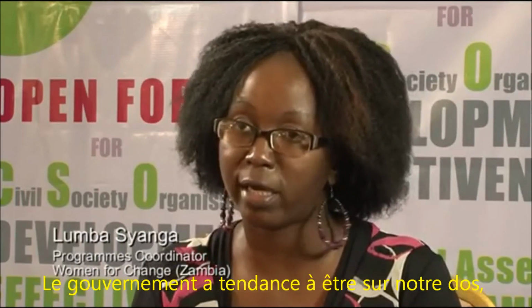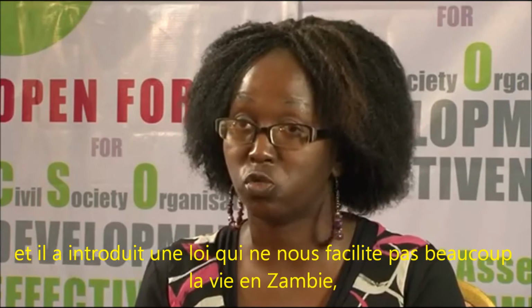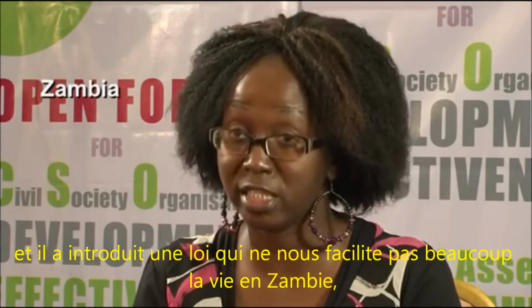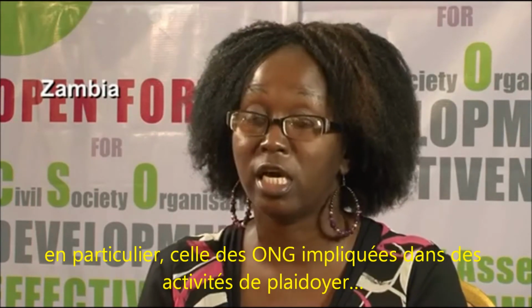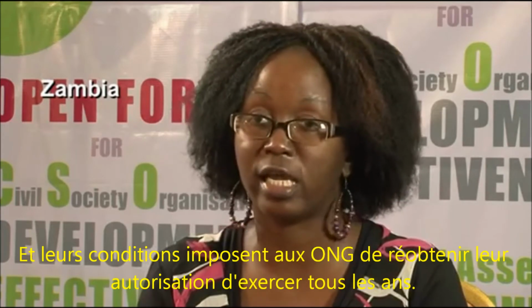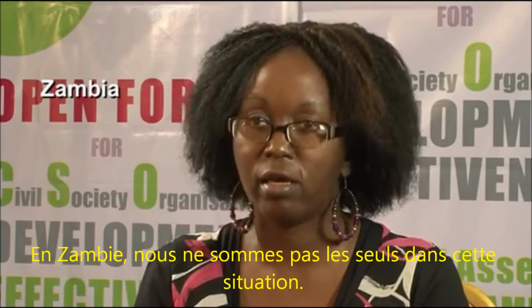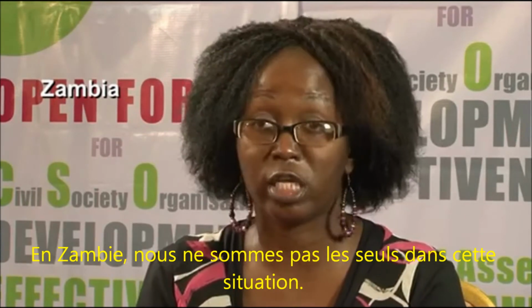Government went behind our back and came up with a law that is not very conducive to our existence in Zambia, especially NGOs that are involved in advocacy work. Yeah. And they've put in conditions where, as an NGO, you have to reapply like every year. As Zambia, we are not alone in this situation.